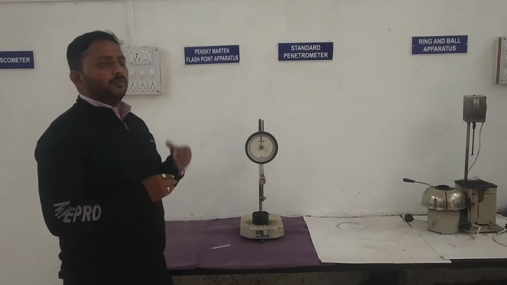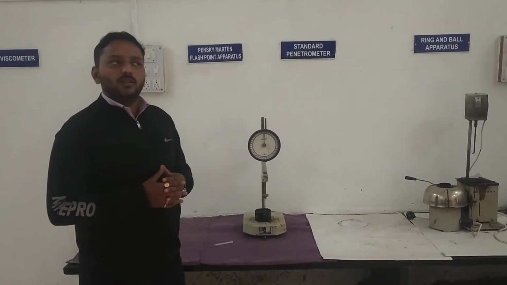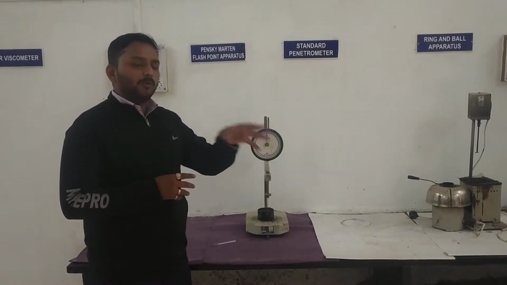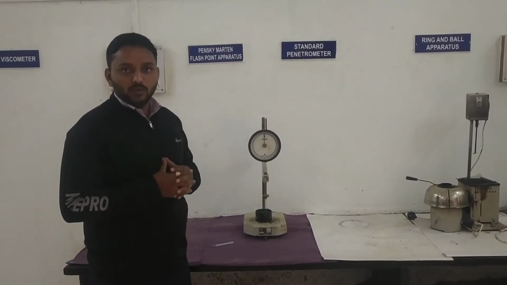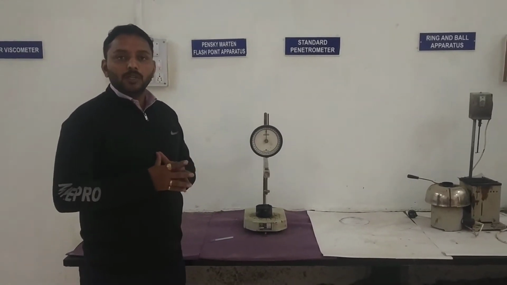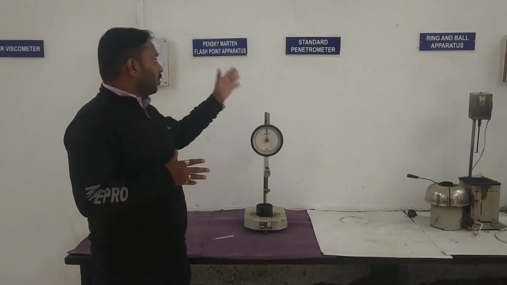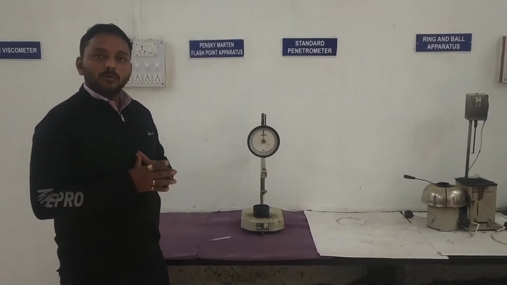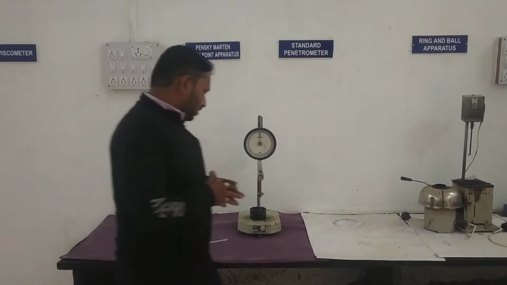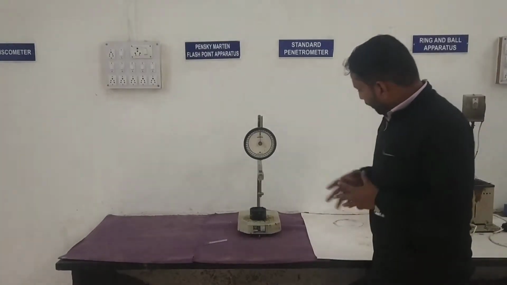We know that when bitumen is used for road construction, when temperature and atmospheric conditions change, the bitumen might change its property. That's why it's very important first of all to check the standard consistency of a bitumen with the practical called the penetration value of a bitumen, by using the standard penetrometer apparatus. So let us discuss some apparatus required.